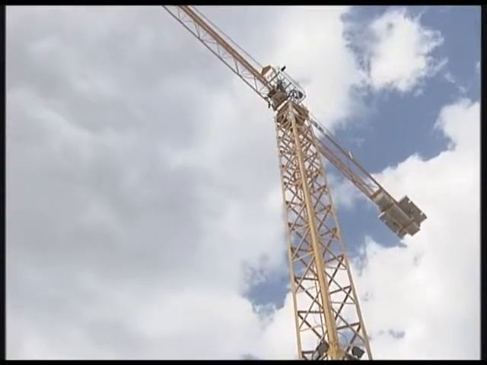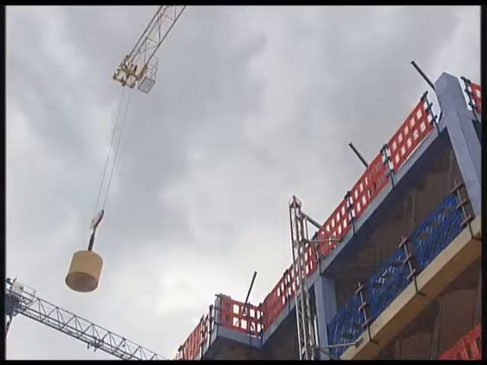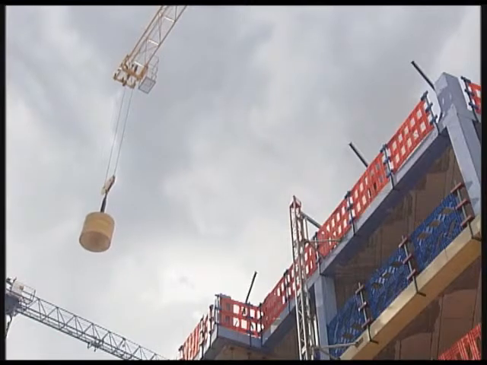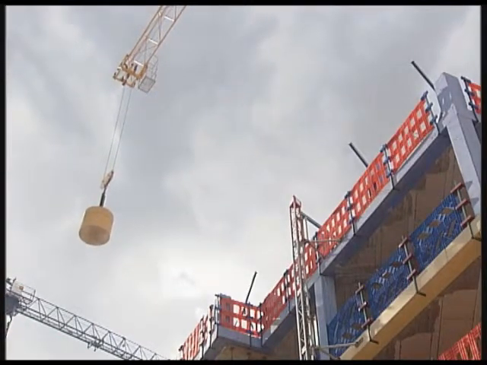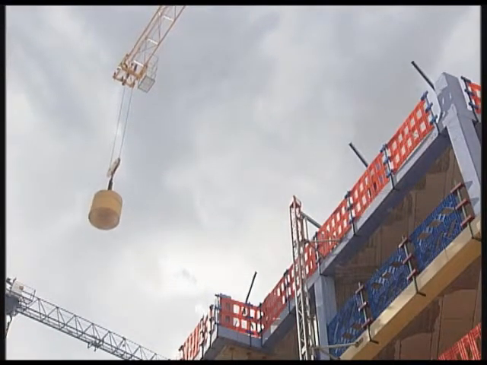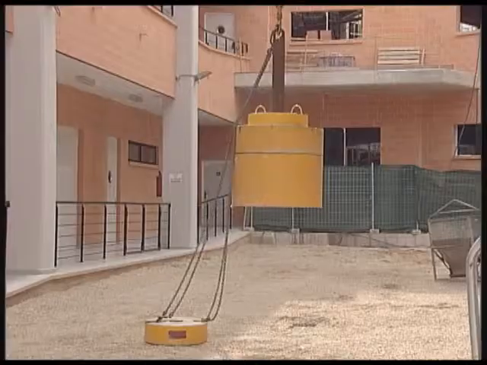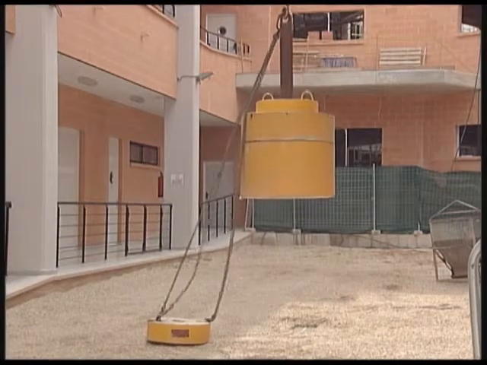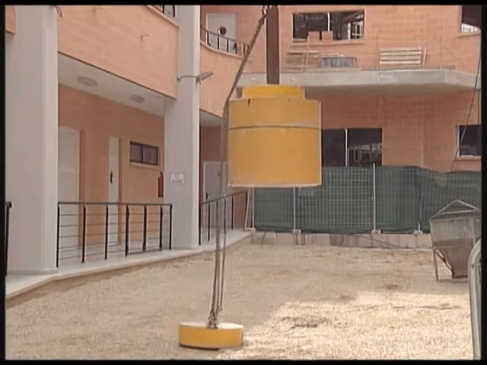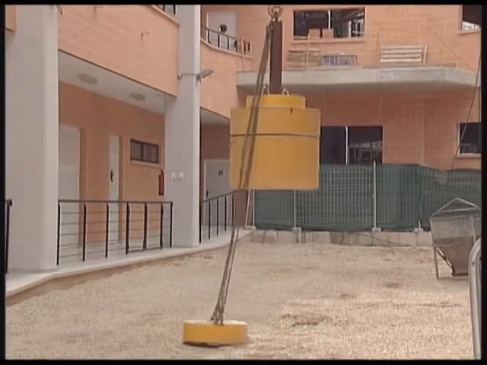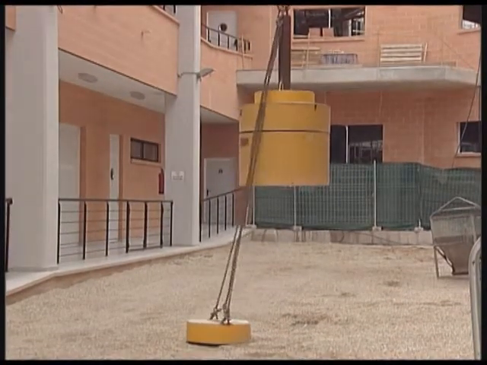Jib end load. Using available materials at the construction site, the crane is loaded with its nominal maximum load at jib end. It should be capable of lifting this load. The load is then increased by 10%, thus overloading the maximum nominal jib end load. The crane should not be able to move the load.